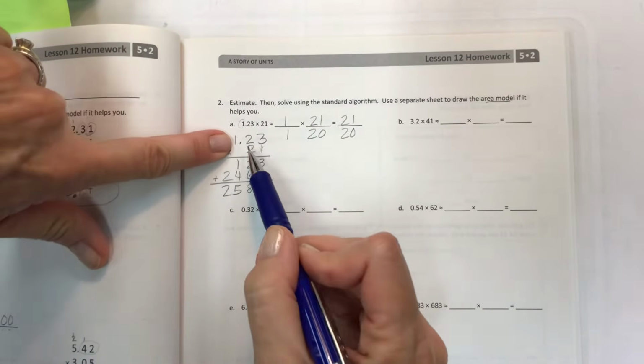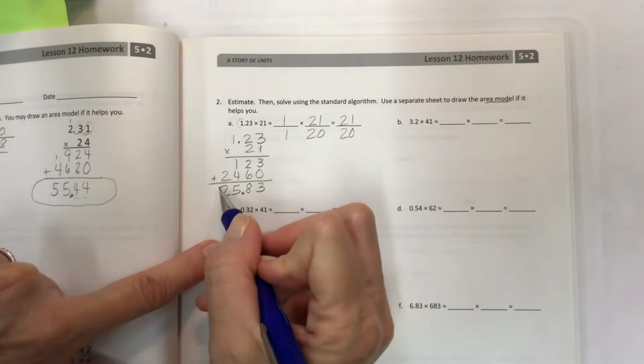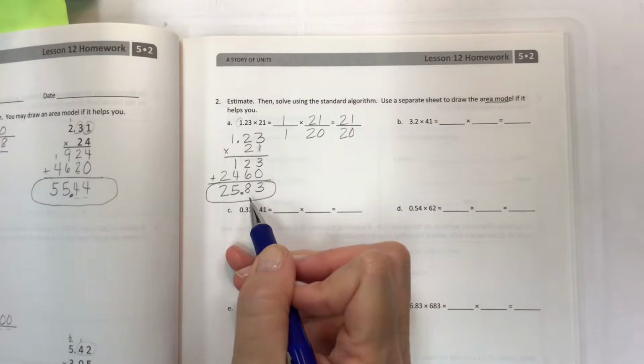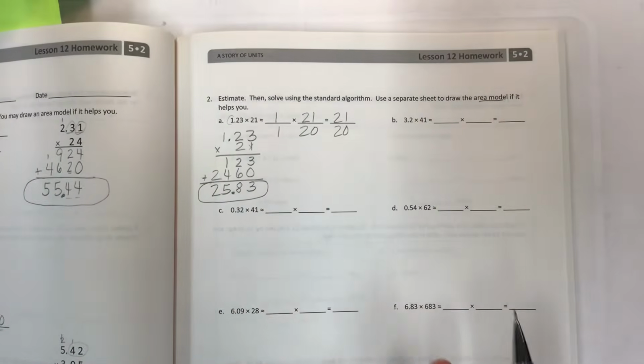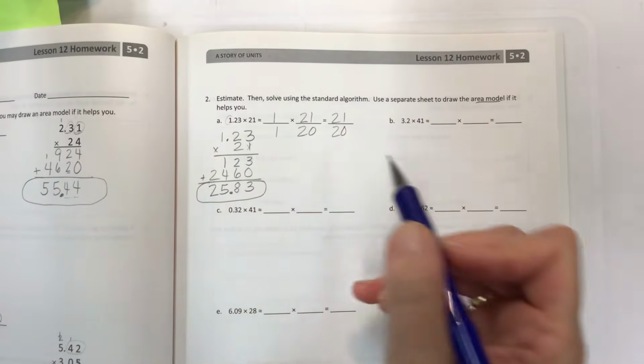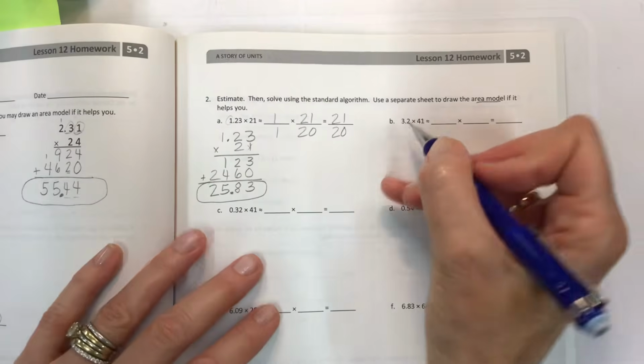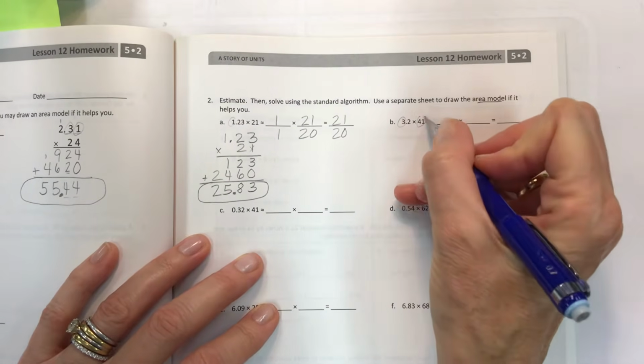But since my final answer is going to be around 20 or 21, I'm going to plop my decimal there for 25.83, 25 and 83 hundredths. And you don't have to write your other answer, just circle it. Next one, just do something simple.